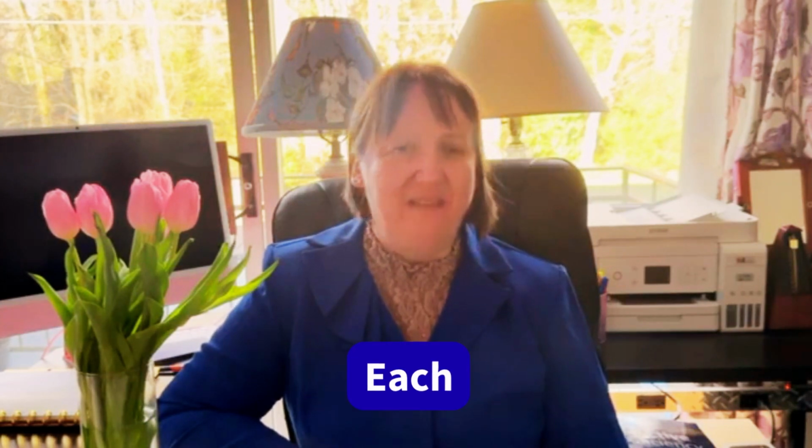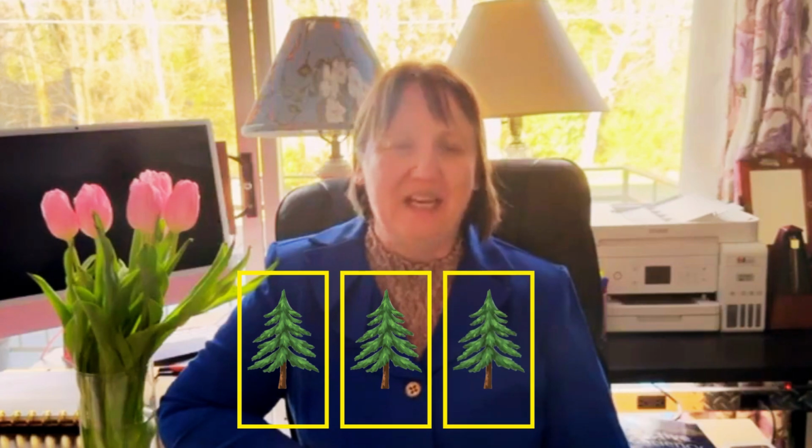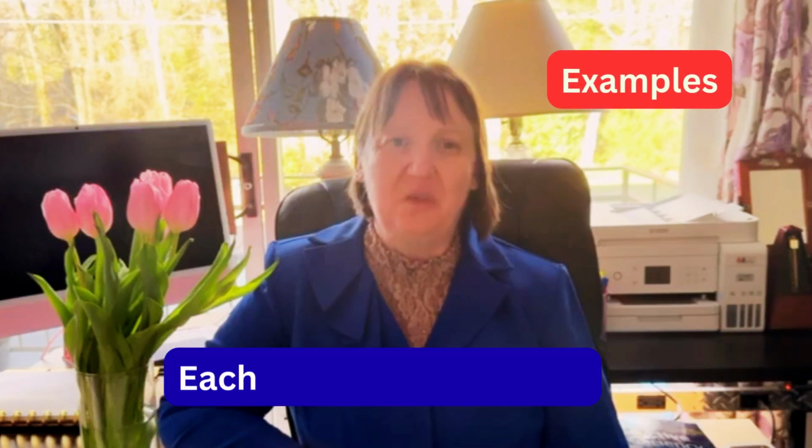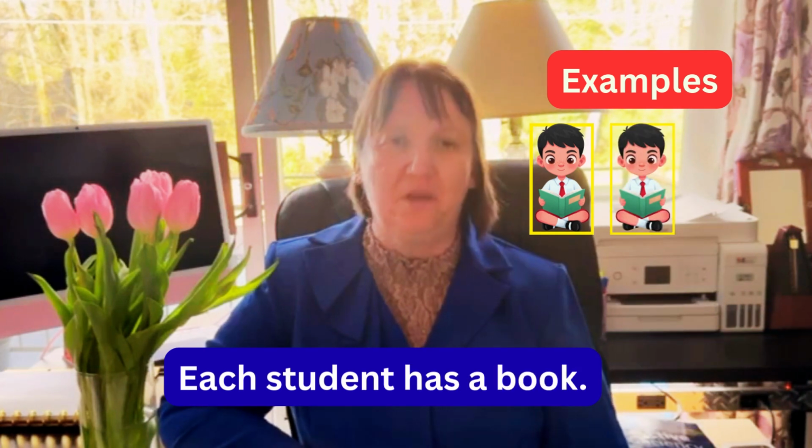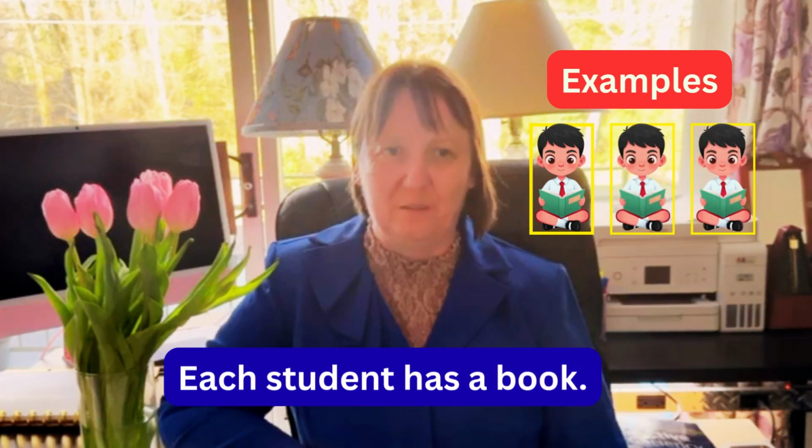Each. A very easy explanation. We use each when we talk about individual items, one by one. Meaning, one by one. Examples. Each student has a book. Every student individually has a book.